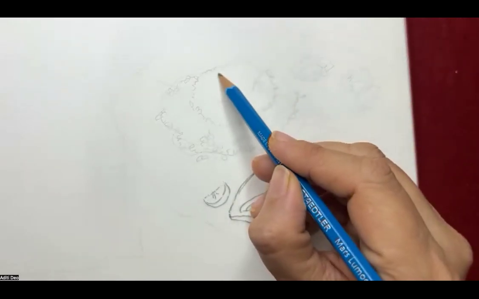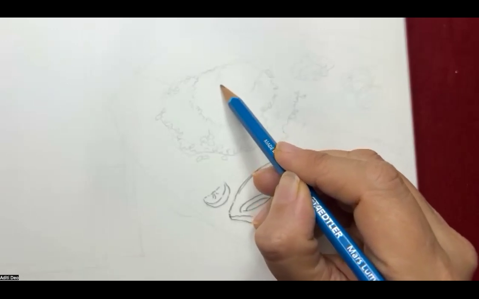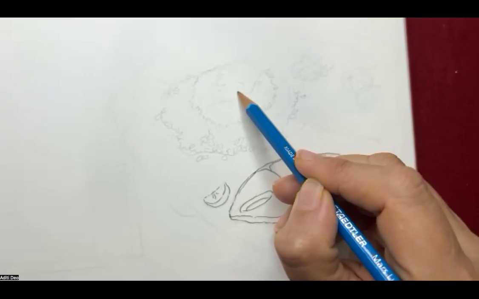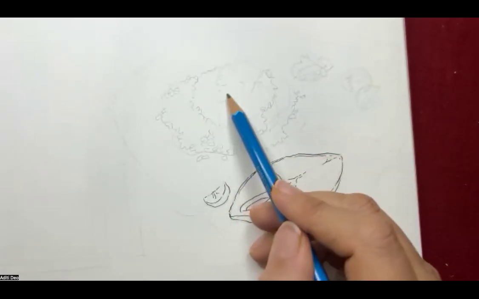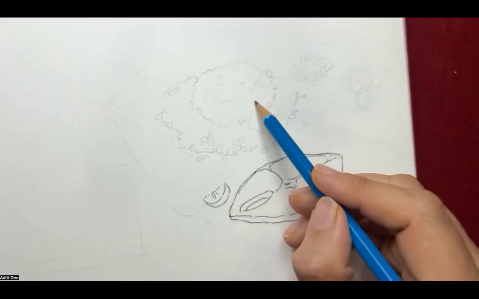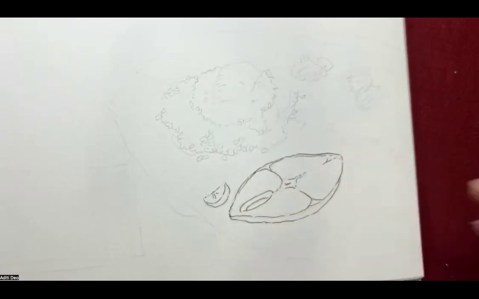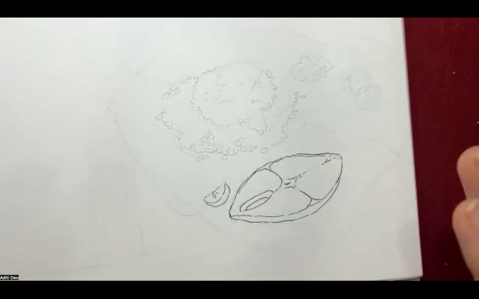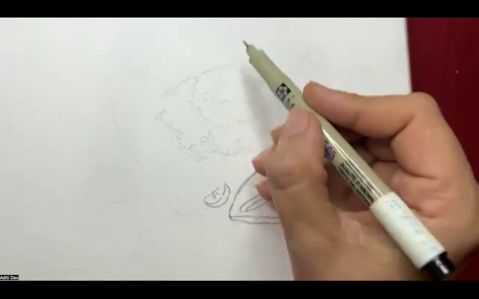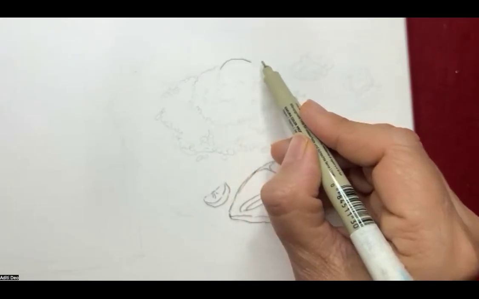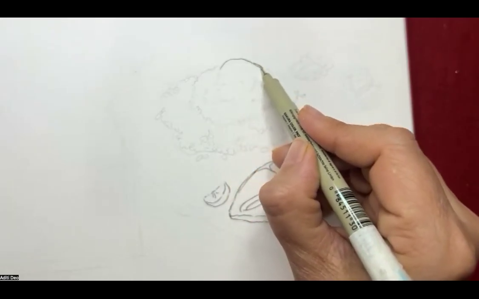And as far as the fish is concerned, we will make a few lines like that on top, which would indicate some of the spices and maybe a few grains of rice just peeping out of the curry from the top, just in silhouette. Once you're comfortable with this, if you've made a few lines and you're confident, then we can go ahead and make this in pen.